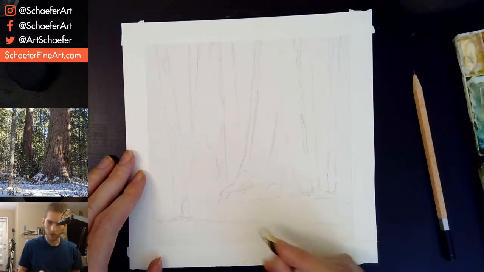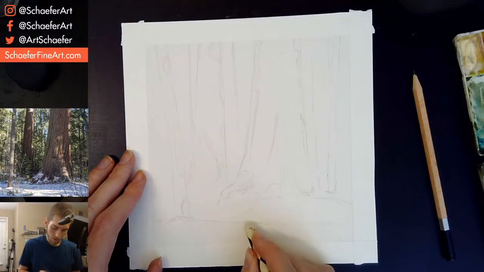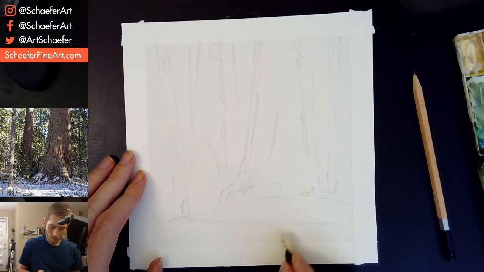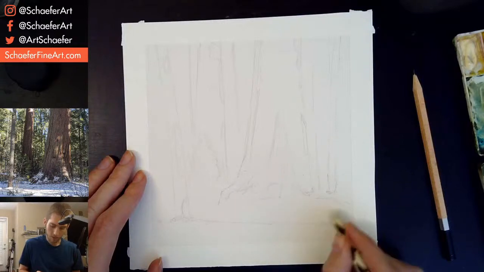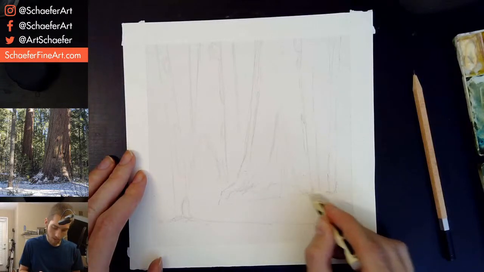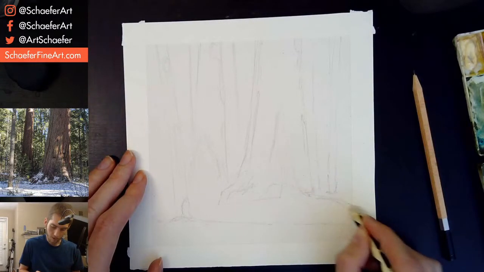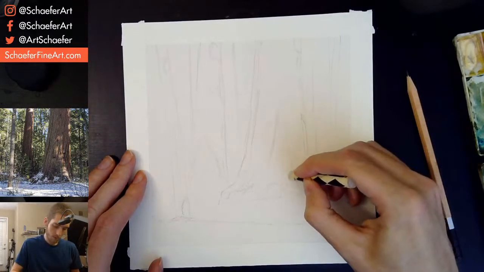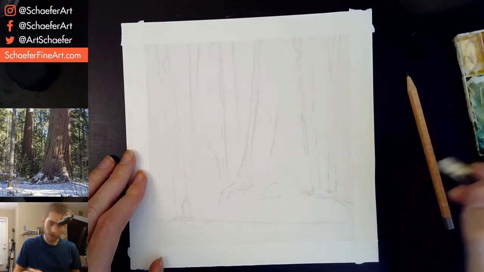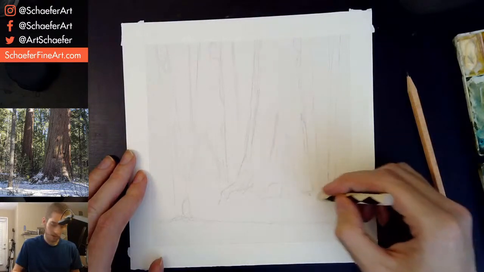So I'm just putting some wax resist down. I want to keep the white of the snow here. I'm going to do my best to keep it anyway, but just in case I get too crazy with the paint, I'll put some of this down. Put a little area on the tree, right there where it's brightest.